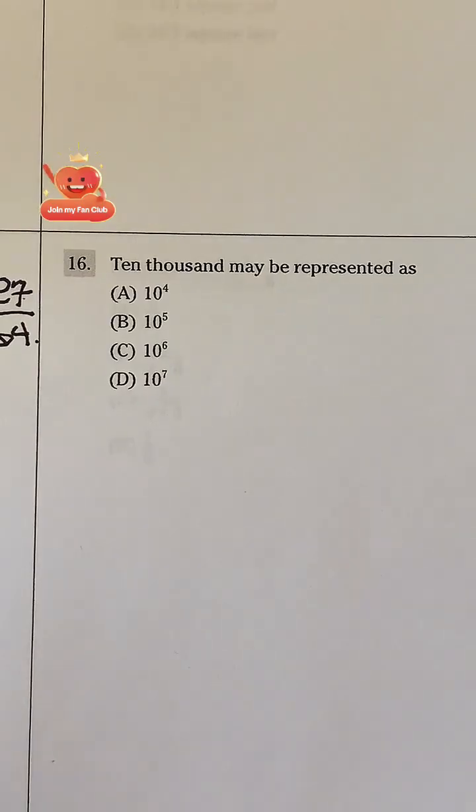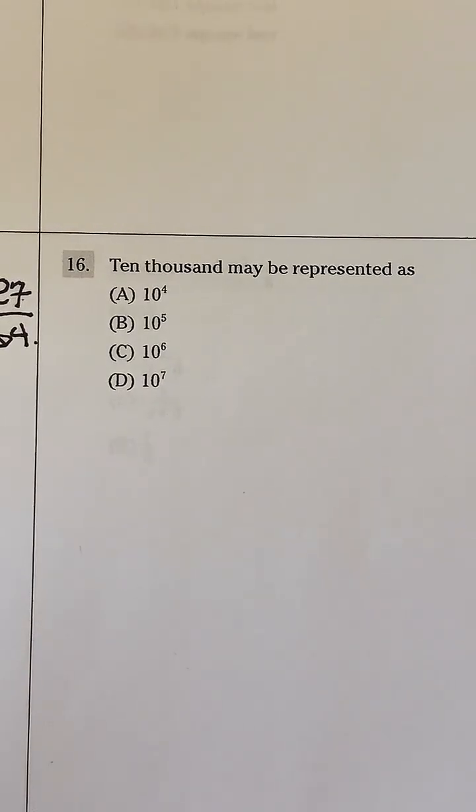So for number 16, don't worry if you guys are just getting here. Remember, we started with these yesterday. We finished at 12. So we just did 13, 14. We just completed 15. Now we're here on 16. 10,000 may be represented as, is it A, 10 to the 4th, B, 10 to the 5th, C, 10 to the 6th, or D, 10 to the 7th? Put your answer choice right inside.